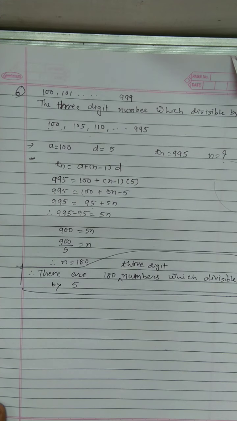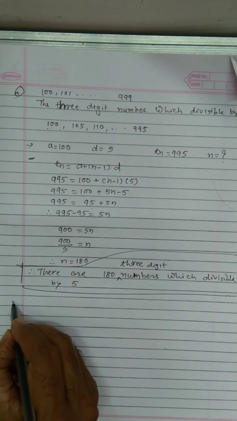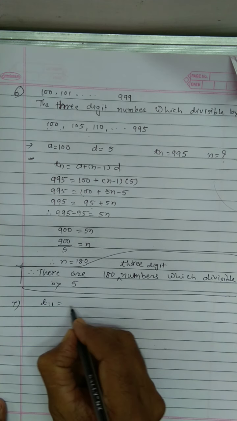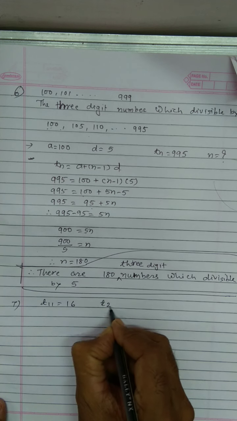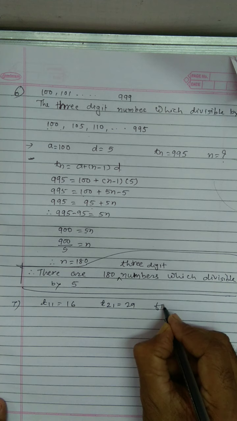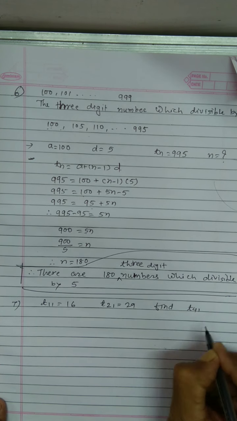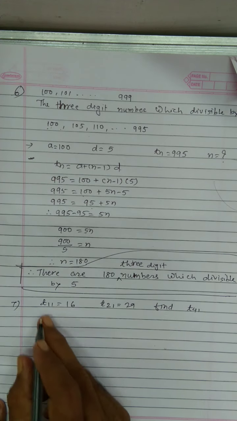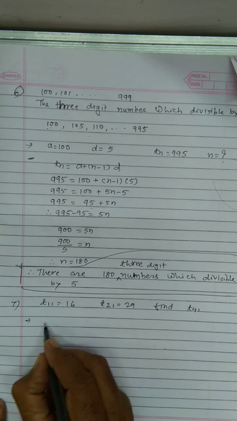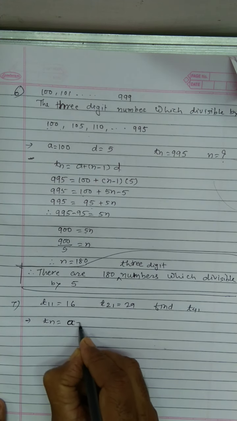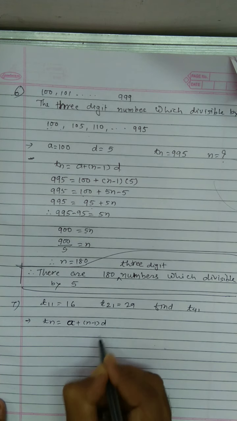Now we solve this problem. T11 is given, T11 is 16, T21 is also given, that is 29, and we have to find T41. For this, we have to first find A and D. Now we know the formula Tn is equal to A plus (n minus 1)D.